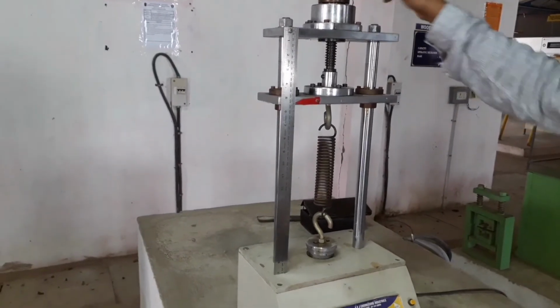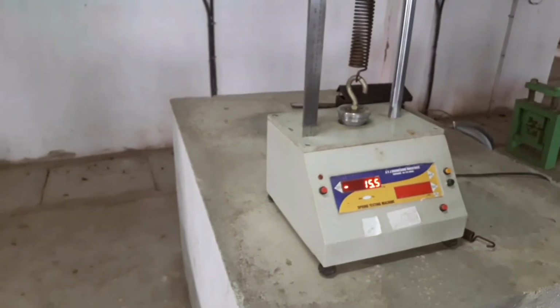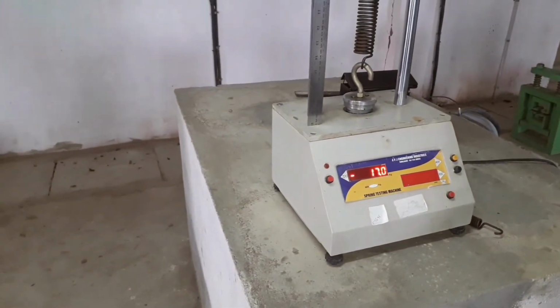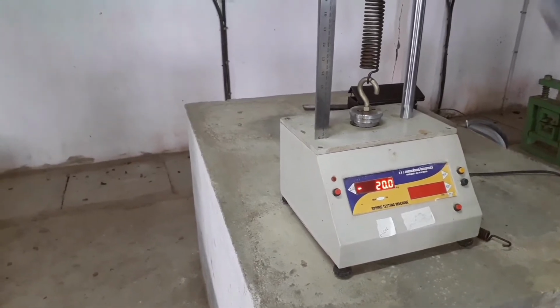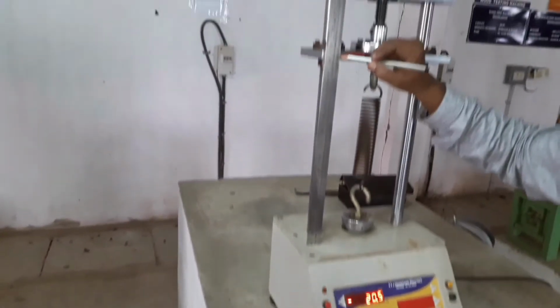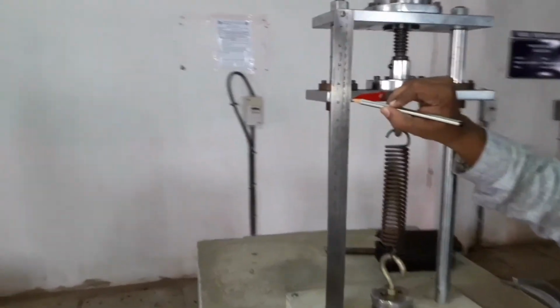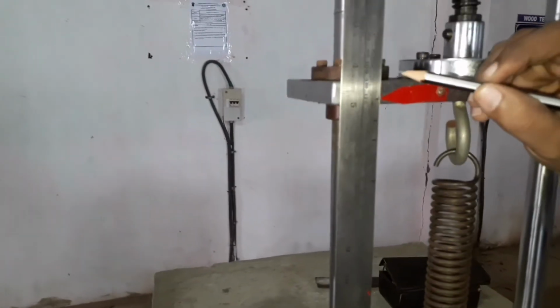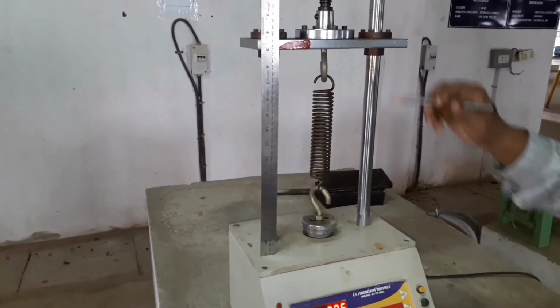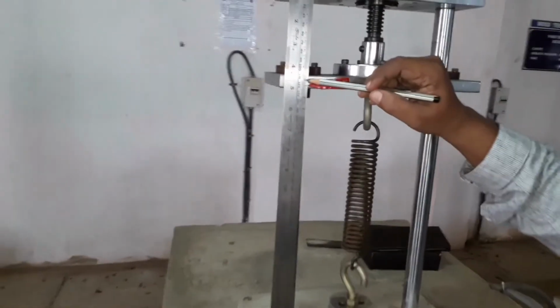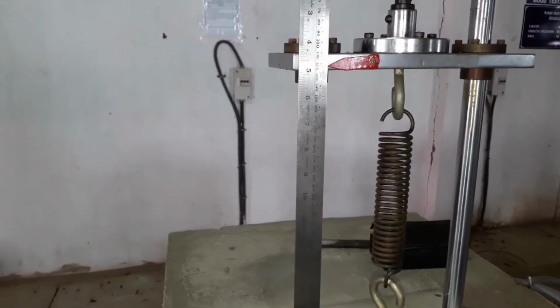Next I have to increase 20, third value. C20, again mark here. Next value, deflection value is 55. Okay, 55.